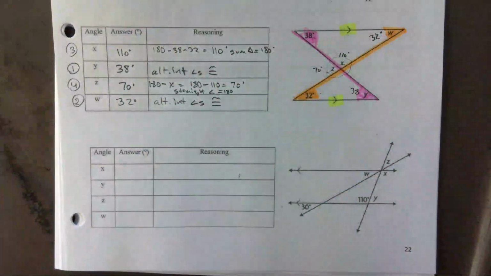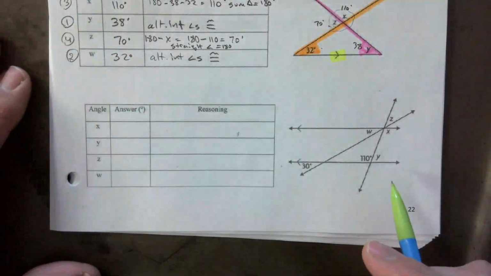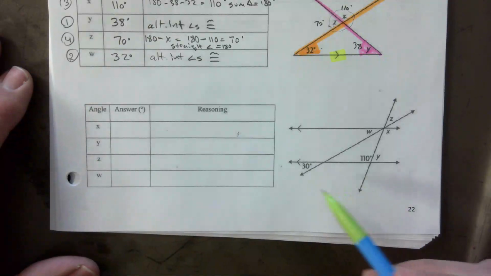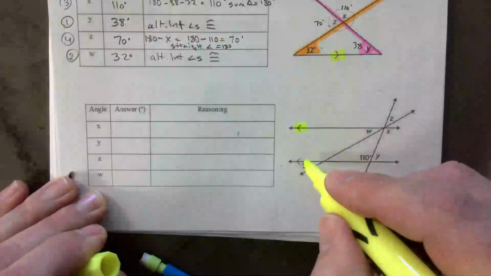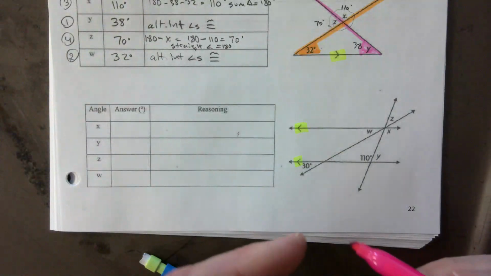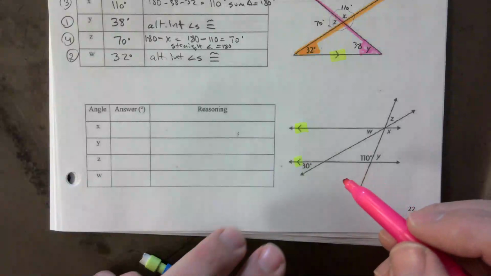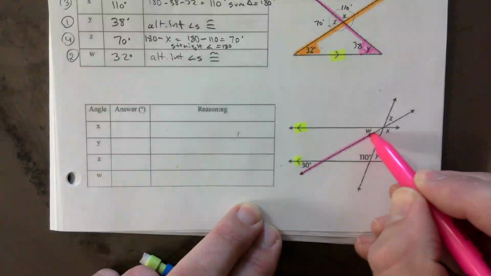Okay, let's do 22. Okay, so you see parallel lines. That's a really good way to solve when you see. So basically, it's copies, right? Let's do one transversal at a time. Let's travel along this one here.